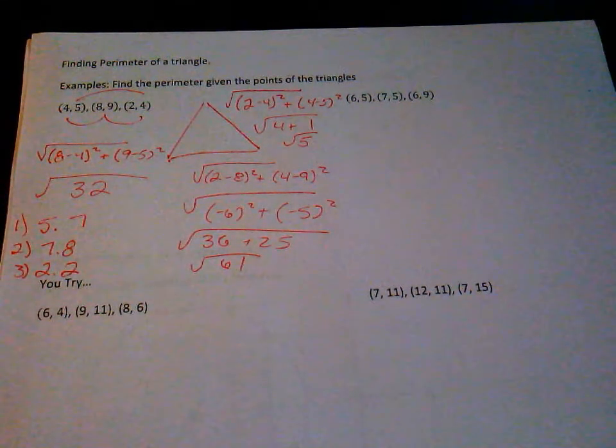Okay? Now perimeter, what it means is, so we have each side, perimeter means to add these up. That's all it means, is to take all the sides and add them together. So we're going to take 2.2 plus 7.8 plus 5.7. We're going to get this, 15.7.